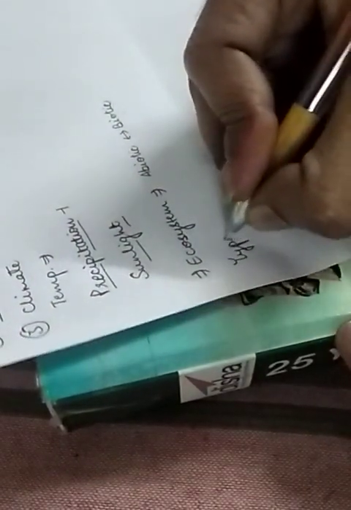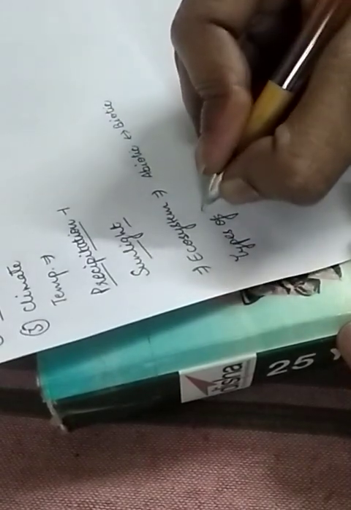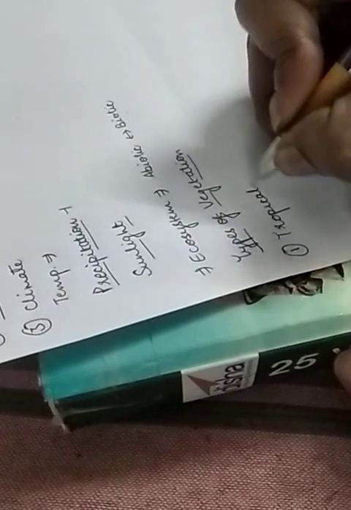So the next topic is types of vegetation. There are generally 5 types. The first one is tropical evergreen. As the name itself says, tropical, within the tropics. And evergreen, it remains evergreen throughout the year.